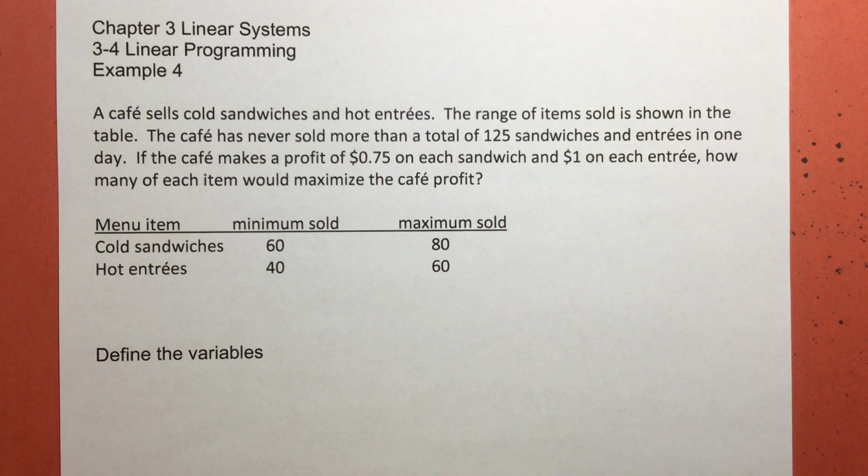Let's get started. We have a cafe. They sell cold sandwiches and hot entrees. Okay, so an entree would be like mac and cheese or something like that, right? The range of items sold is shown in the table. The cafe has never sold more than a total of 125 sandwiches and entrees in one day. So that's a way of saying they've never had more than 125 patrons. People have come in and ordered something, all right?